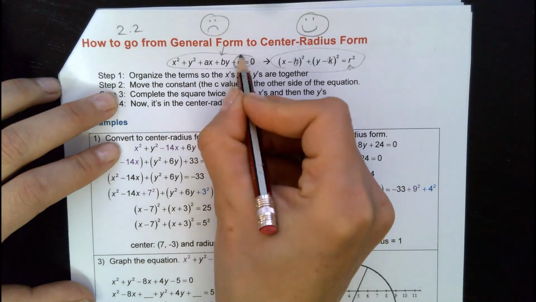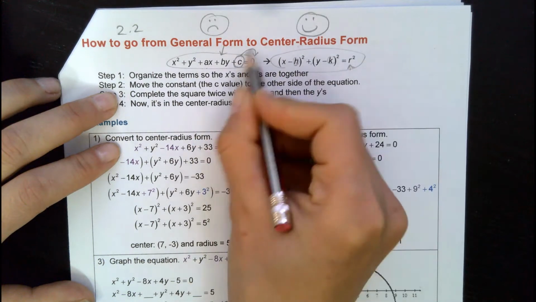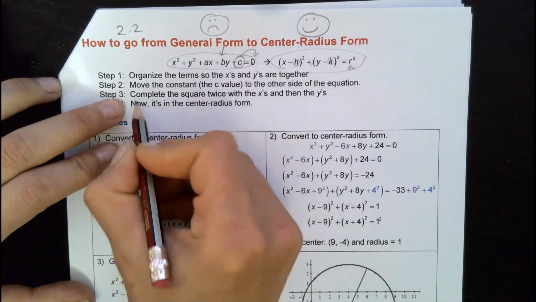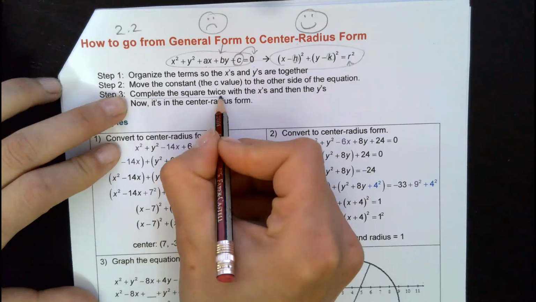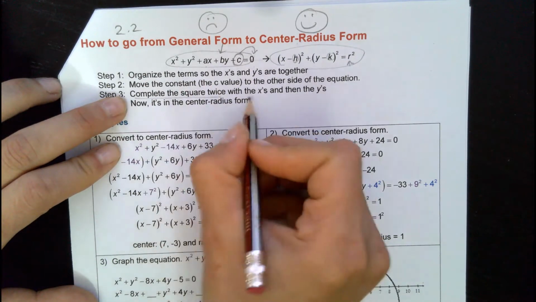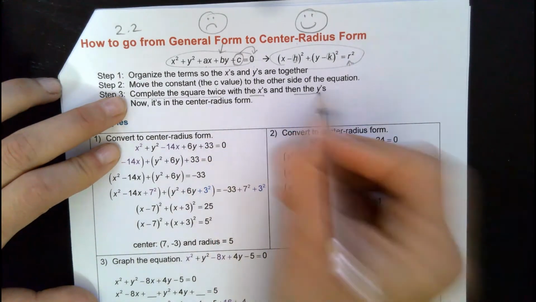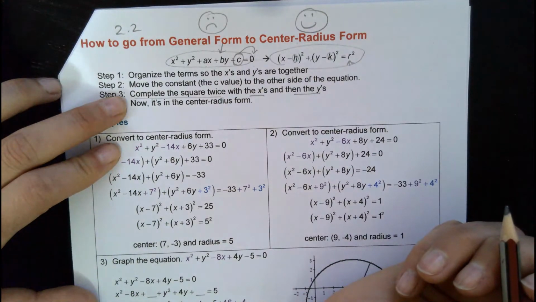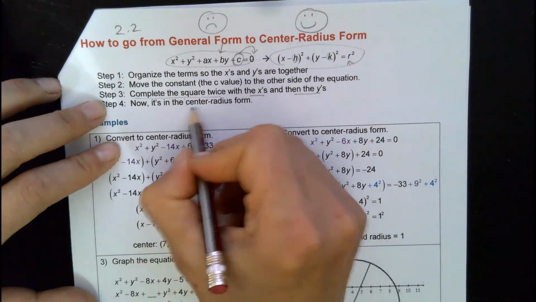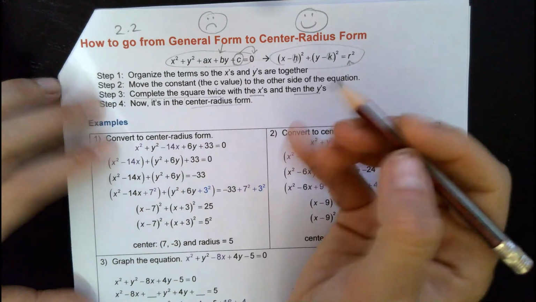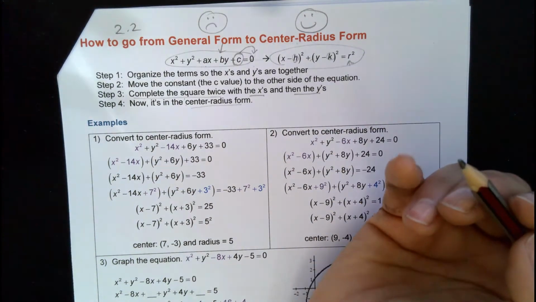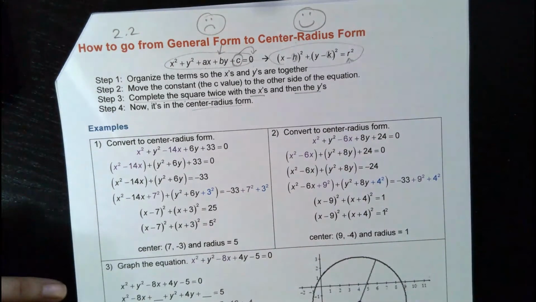And then we have to do that thing called completing the square. We're going to complete the square for the x's, and then for the y's. And then you're done. It's in center radius form, and you can just take out the center and the radius and graph it if you want.